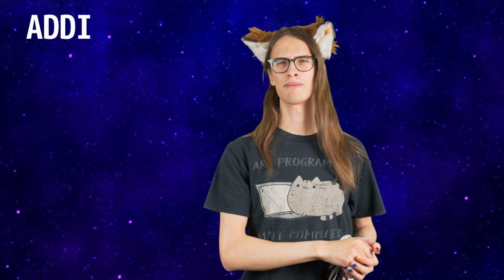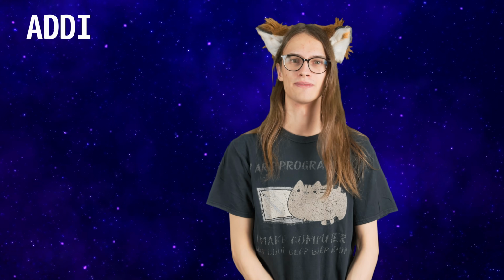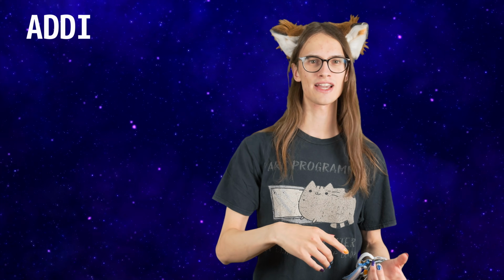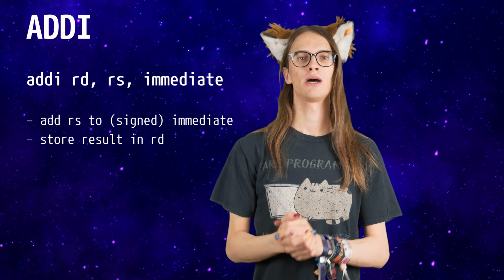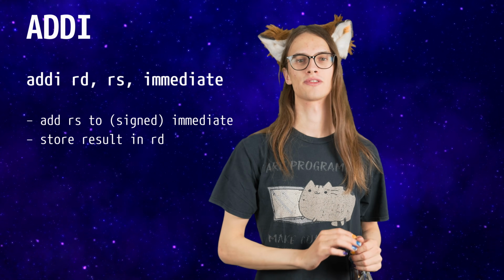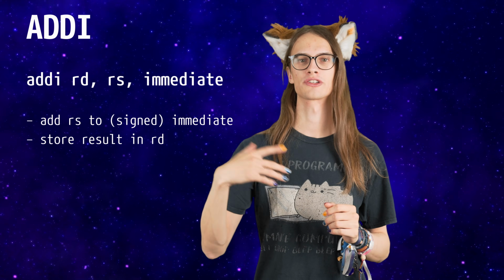Do you still remember LUI and AUIPC? Well, here finally comes the instruction that we need for adding the lower 12 bits to that register. Or any immediate to any register, really. This is the perfect time to mention that RISC-V almost never overrides one of the source registers with a result. In this case, we can take a value from a register and add the immediate to it, but store that into a different register. Very useful if we need the original later.